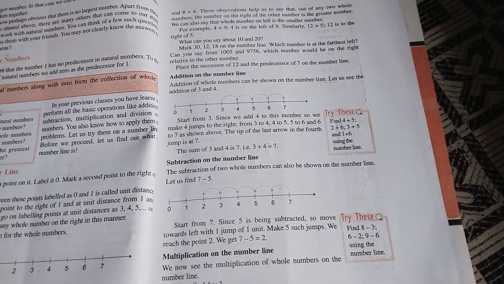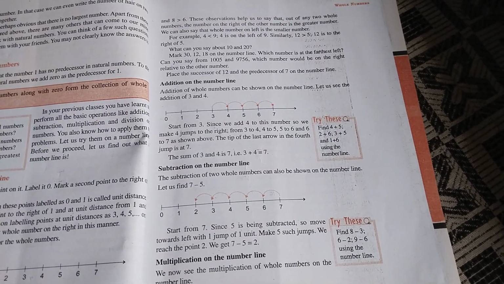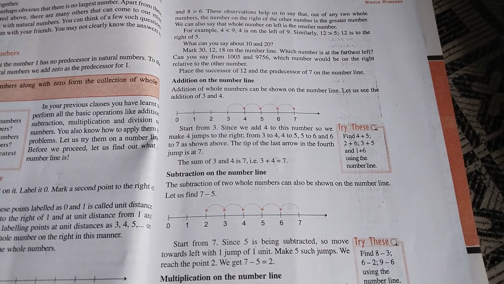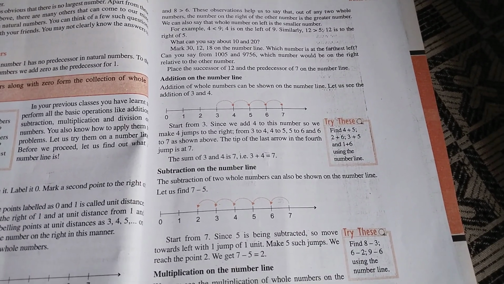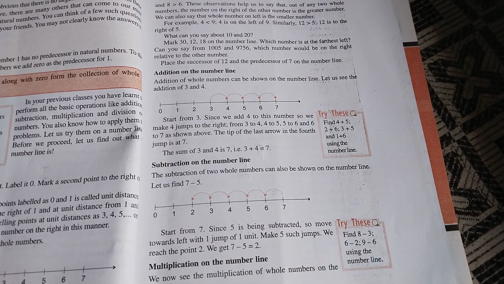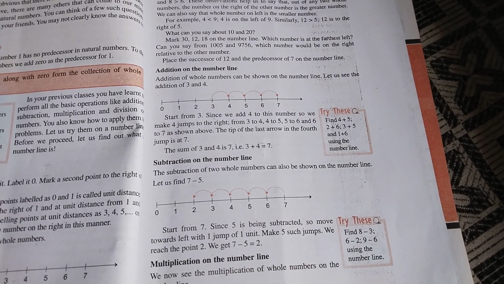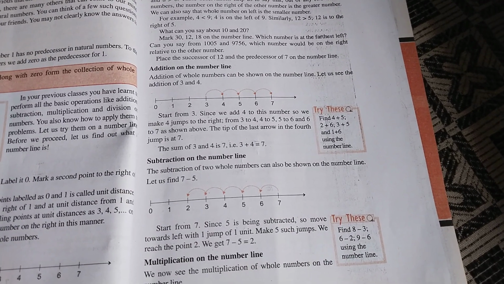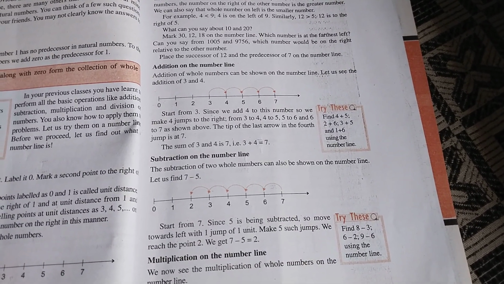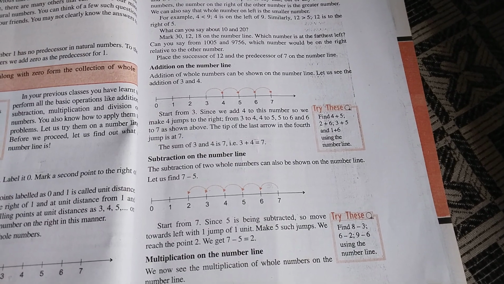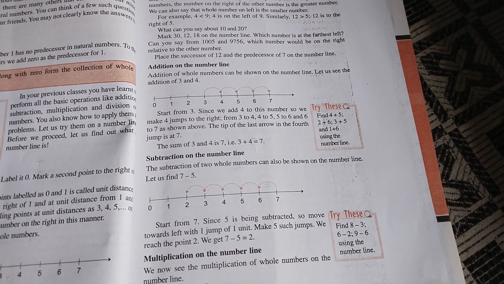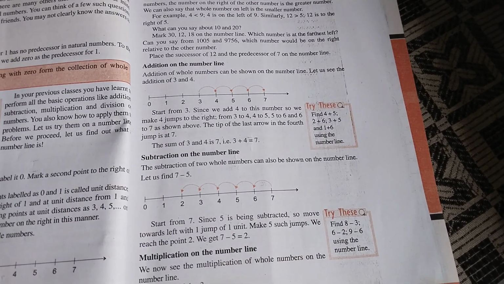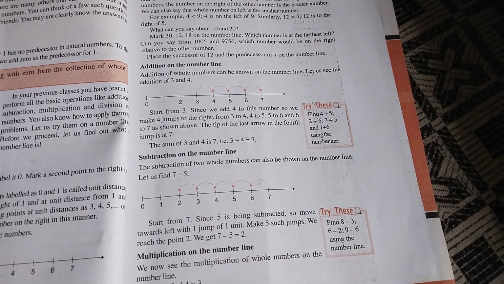Before starting this, I will discuss a few points. You can remember this. First one, the numbers 1, 2, 3 which we use for counting are known as natural numbers. Number 2, if we add 1 to a natural number, we get its successor. If we subtract 1 from a natural number, we get its predecessor.